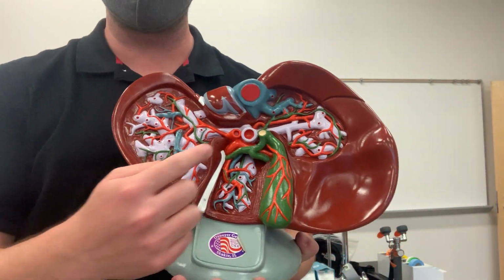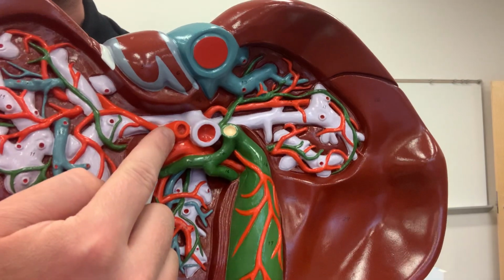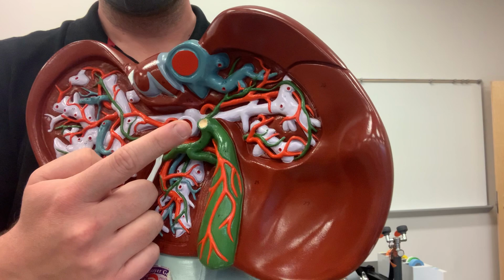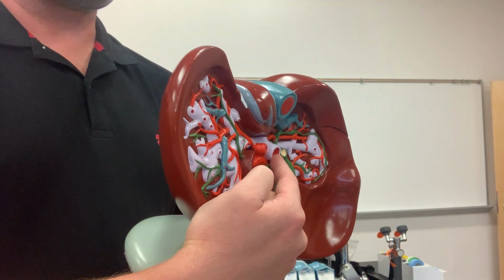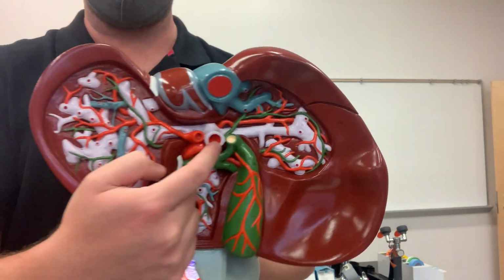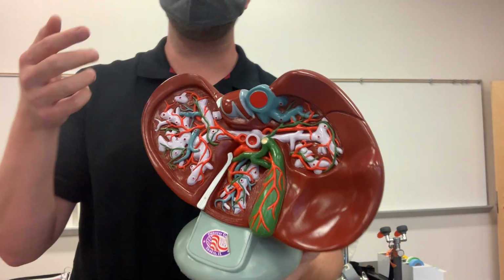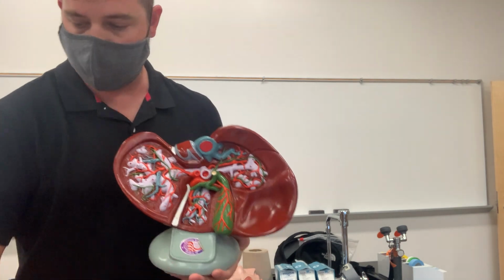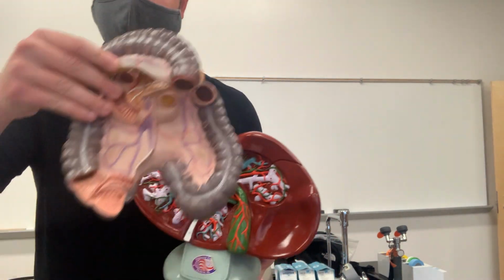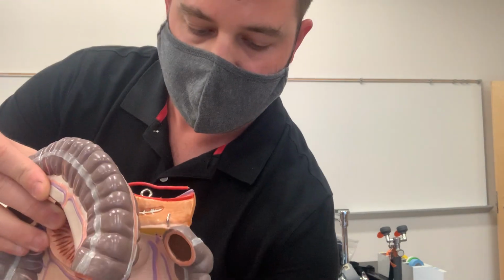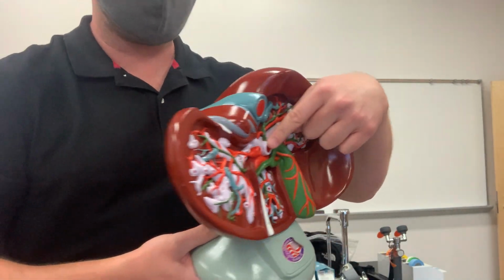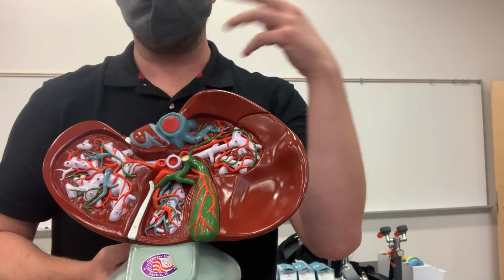Okay, 2 vessels going into the liver. You have the red hepatic artery, which brings fresh oxygen and nutrients to the liver. You have the purple hepatic portal vein, which brings nutrient-rich but oxygen-poor blood from the intestines. Remember, we have all these mesenteric veins draining from the small and large intestines. They all gather, and with the splenic veins, they become the hepatic portal vein. So it's bringing blood to be filtered through the liver.